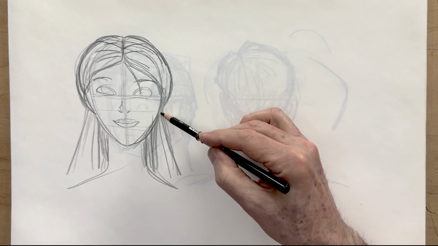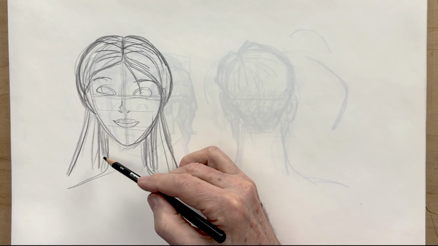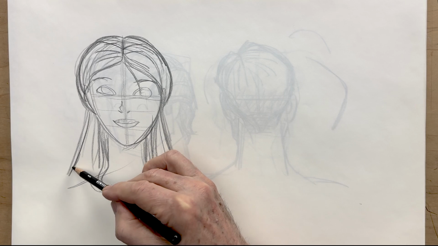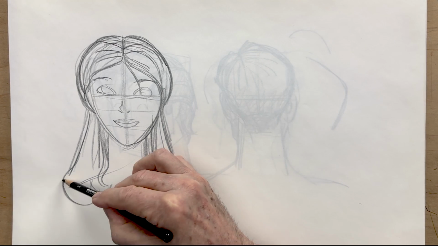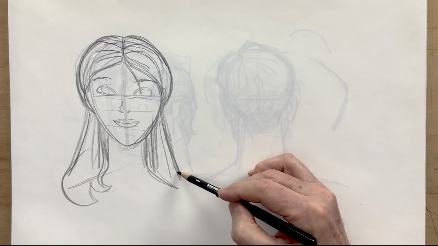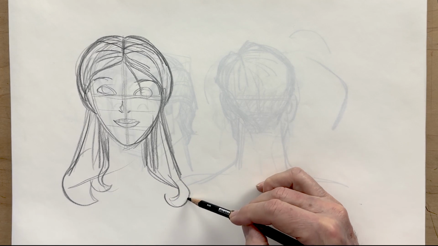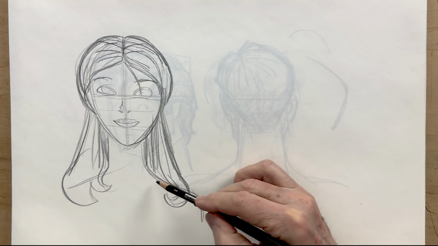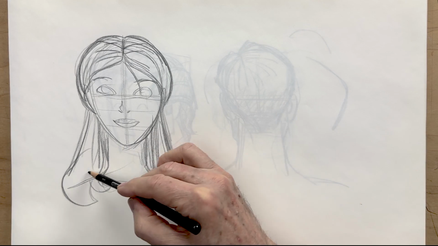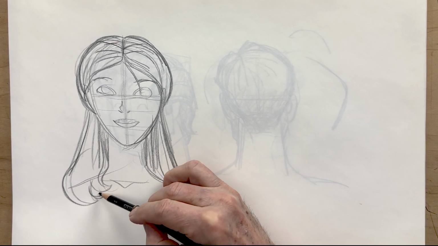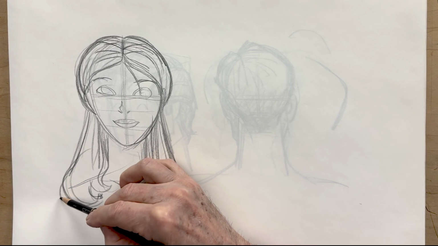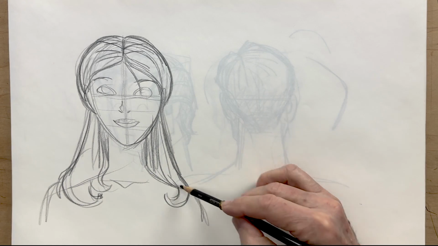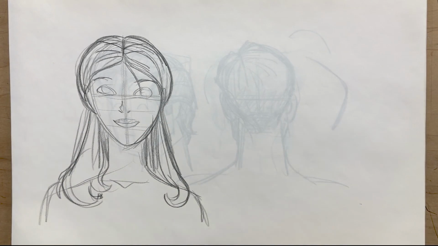So the hair is radiating from a central point back here, and then flowing over the shoulders. You're creating a pattern of hair that kind of curls up over the shoulder. And there's a very basic women's hairdo.